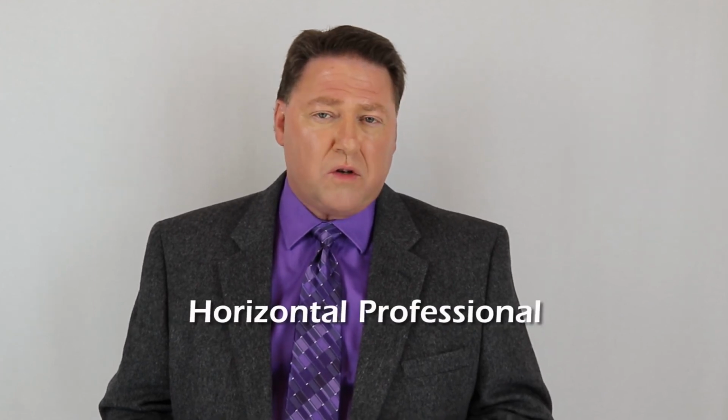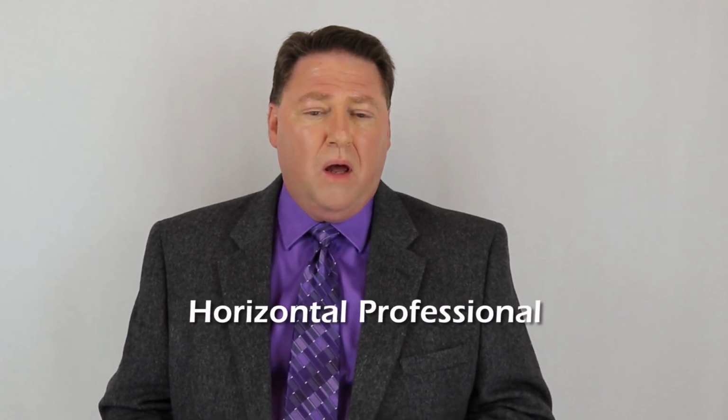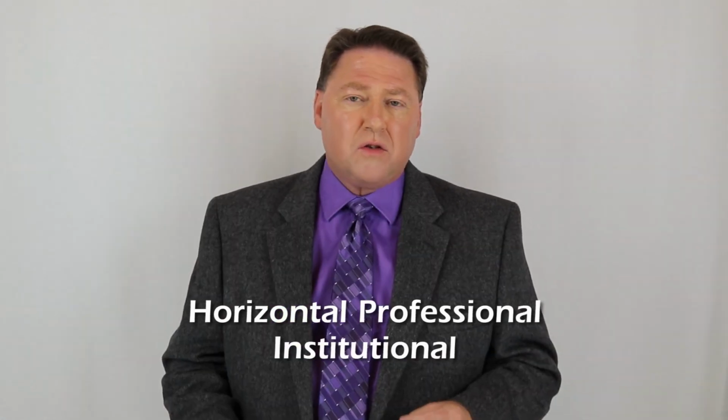There are 9 types of relationships that we've identified so far. Sales only uses 2 of these relationships. It uses a horizontal professional relationship algorithm, and it uses the institutional emotional algorithm. The institutional emotional algorithm is synonymous with the concept of tribe. Institutions are large conglomerates of people or groups of people, and how we associate with them.